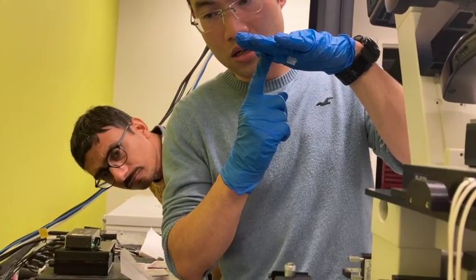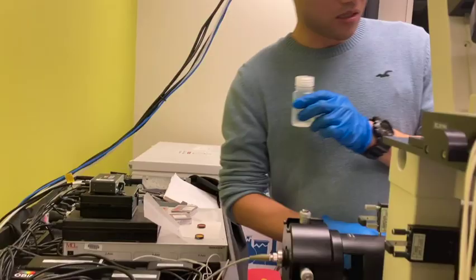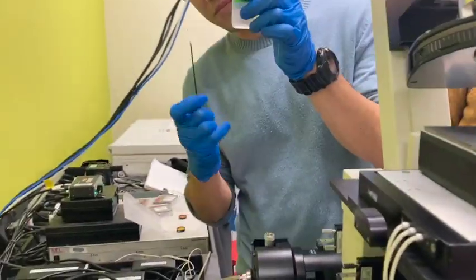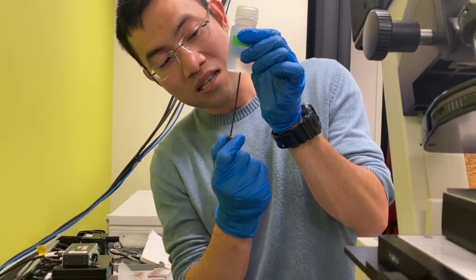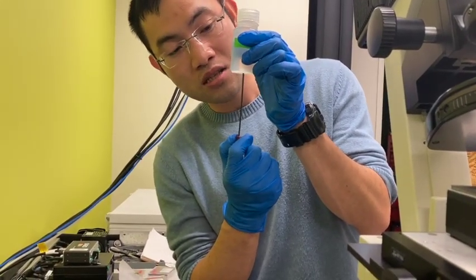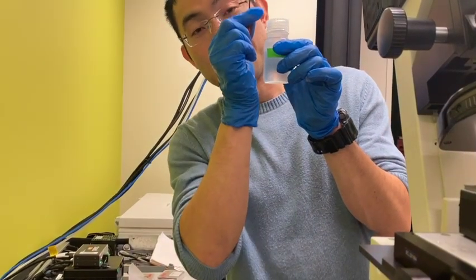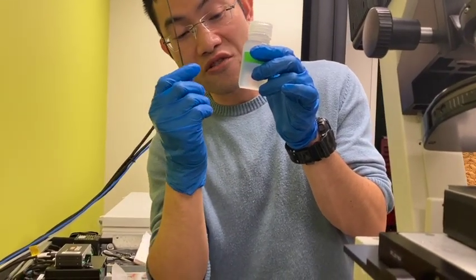hits the objective. So let's say this is our objective, and we have our laser. Where's my laser? So this is our laser beam. If your laser goes into the center of your objective, it's going to go all through because there's no total reflection.